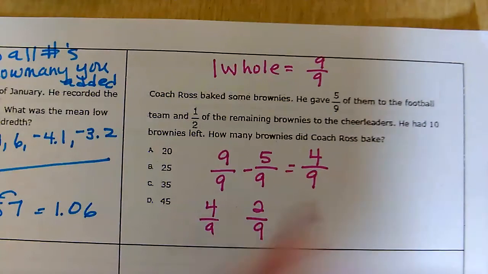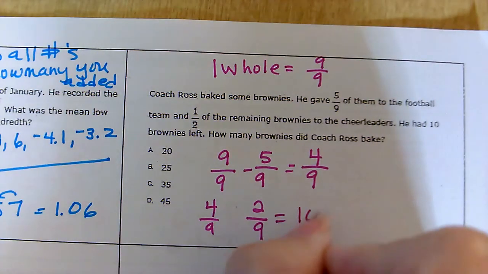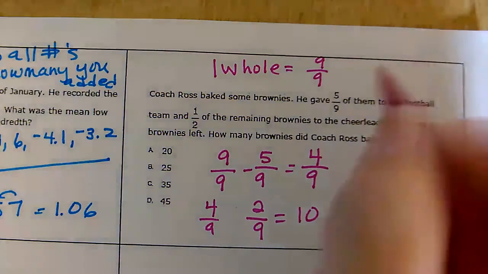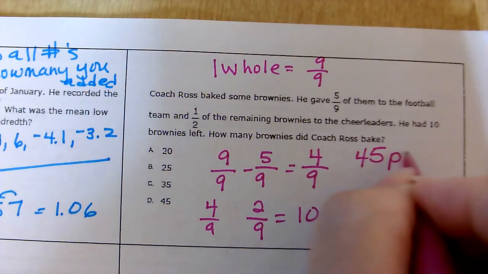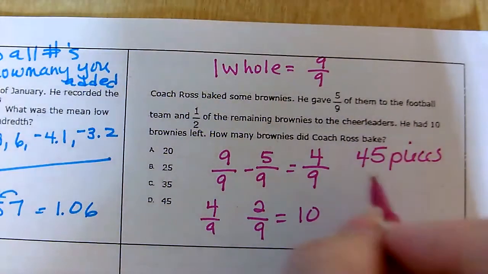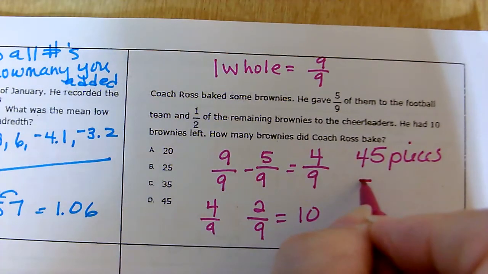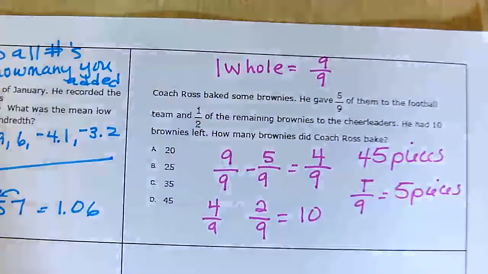And 2/9 of that is going to be... they gave 5/9 away. There's 45 for the whole, and 1/9 is 5 pieces. So it's going to be 10 for 2/9. So 2/9 left is 10 pieces left. Because if you gave 5 away, that's 45, right? 45 pieces or squares or whatever you want to call it for the whole brownie. And there's 9 pieces, so that means 1/9 of it is 5 pieces. Y'all follow me? And 2/9 is 10.